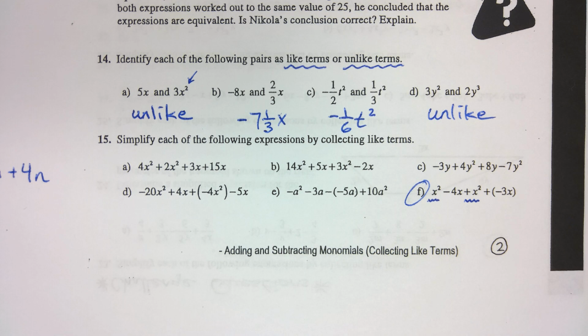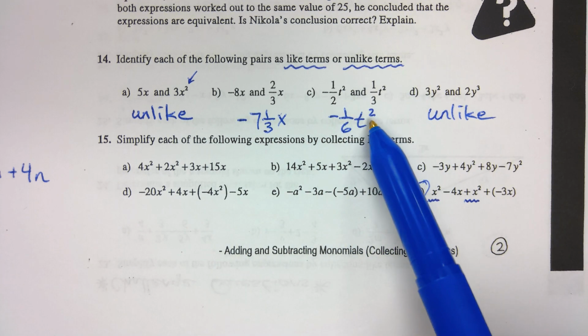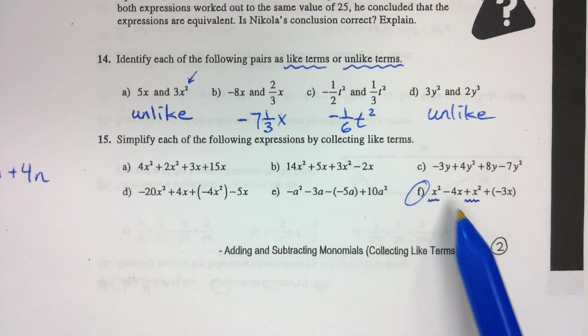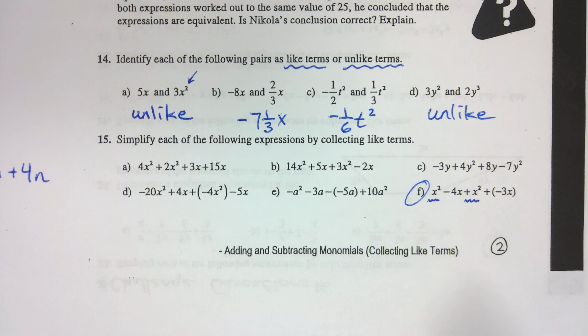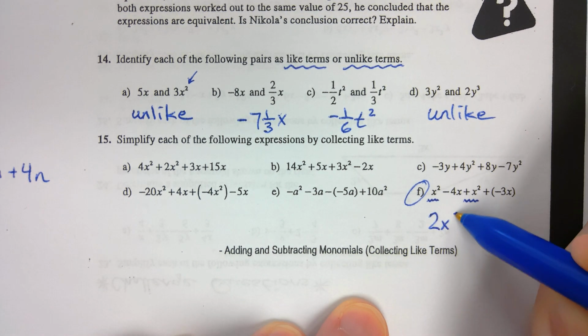An apple plus an apple doesn't become a super apple. So just like here, x squared and x squared, we kept it as x squared. The exponent doesn't change. But how many do I have? So, Cyrilla? 2x squared.